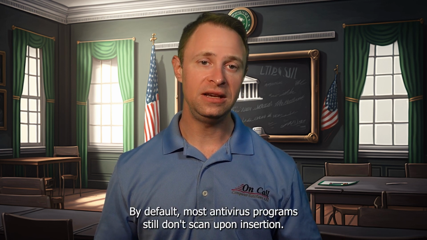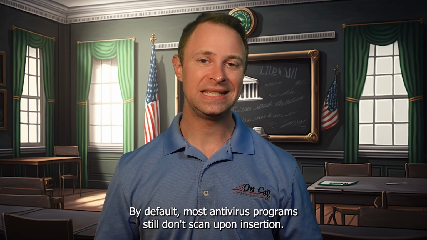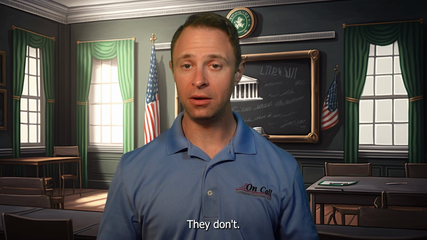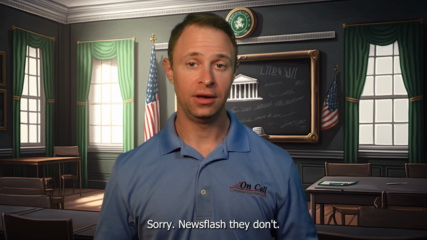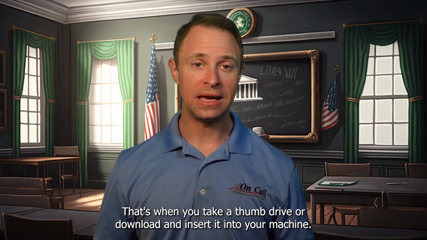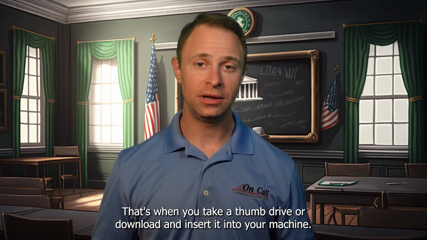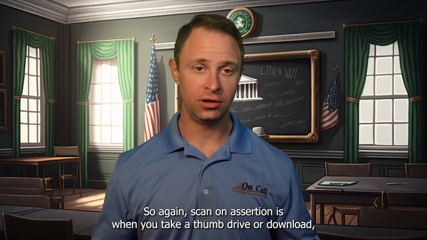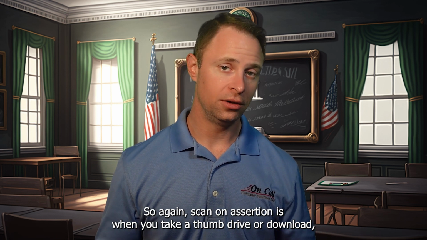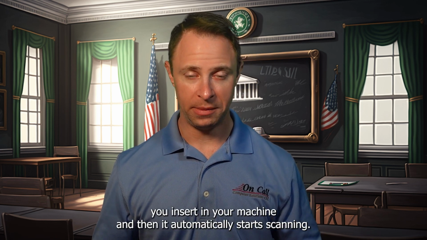Here's the deal. By default, most antivirus programs still don't scan upon insertion, okay? They don't. Sorry. Newsflash, they don't. You got to configure that. That's when you take a thumb drive or a download and insert it into your machine. So again, scan on insertion is when you take a thumb drive or a download, you insert it in your machine, and then it automatically starts scanning.